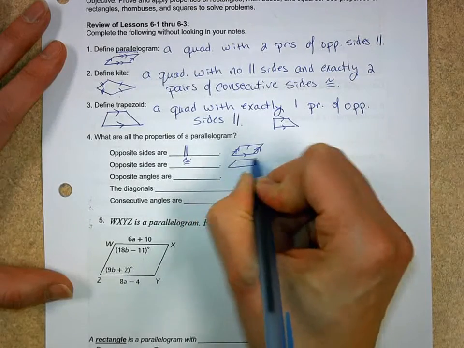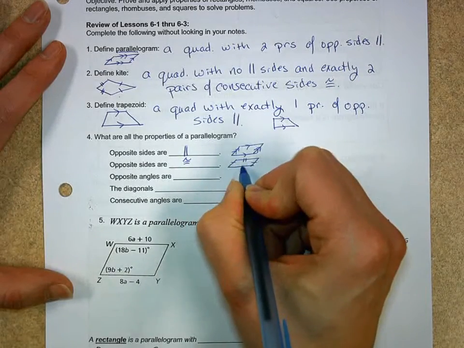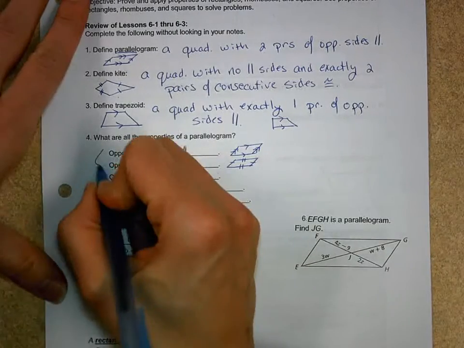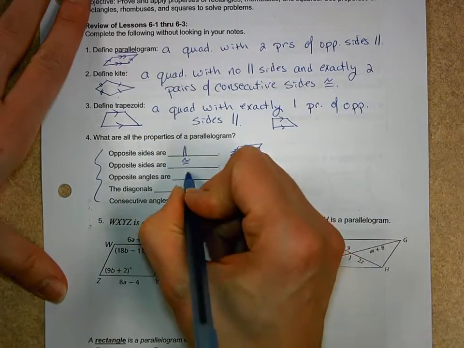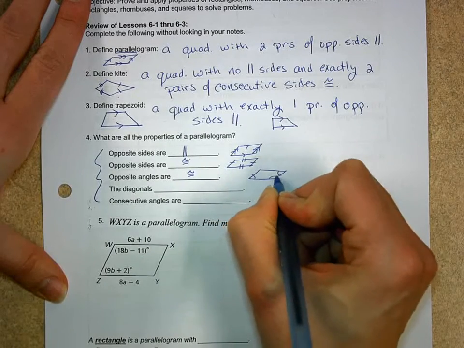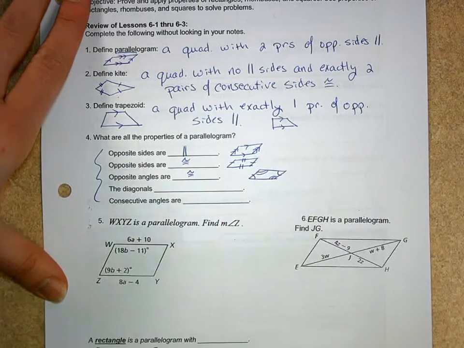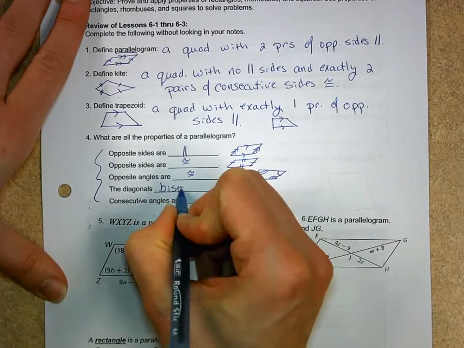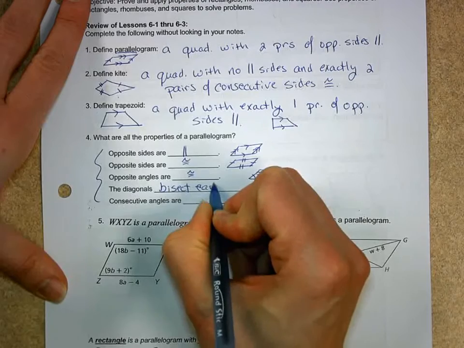And if you want to do visuals of this, it's just a great reminder how we can prove these and be able to work with them. These were critical. Opposite angles are always congruent. So if this was my diagram, I know those would be my pairs of congruent angles. The diagonals, what do they do? They bisect each other.